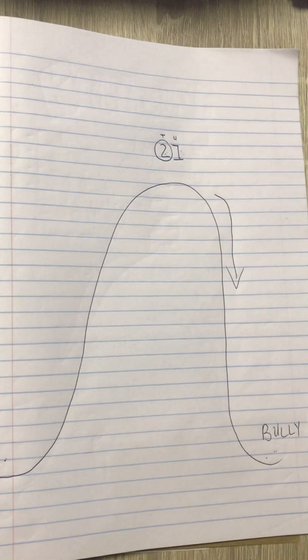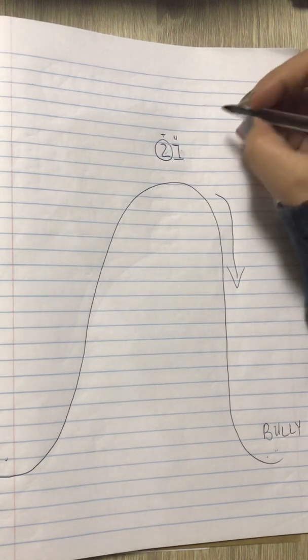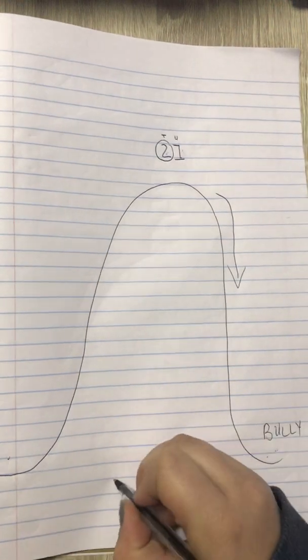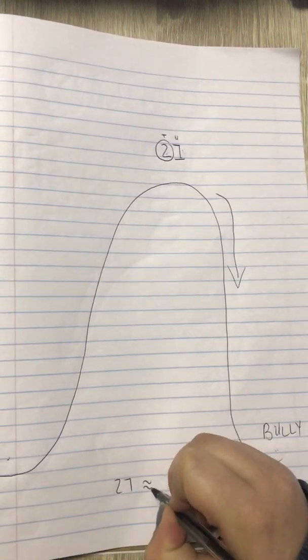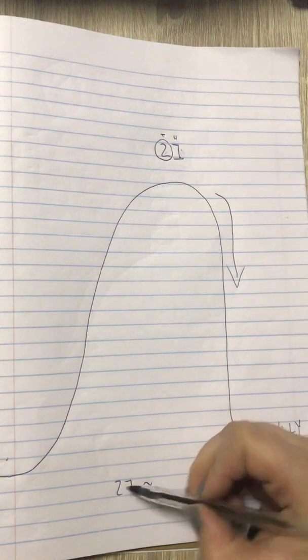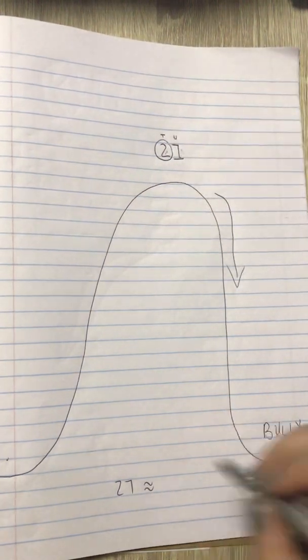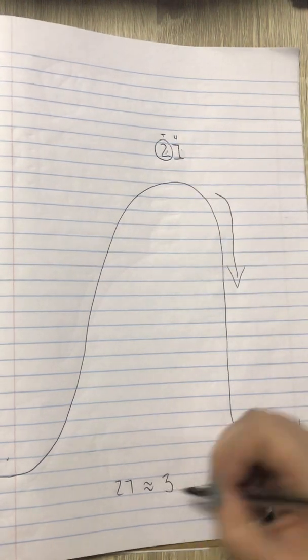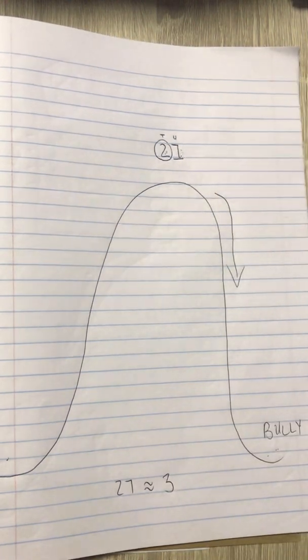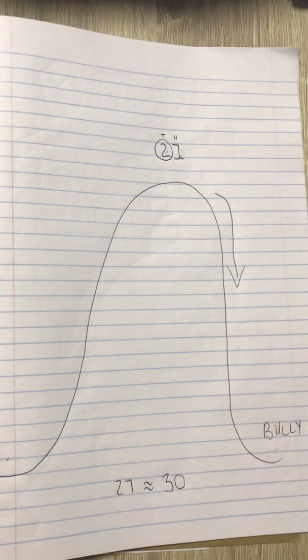Okay, that means when we have a bully, let's write it here, 27, round it off to the nearest 10. Then once it's a bully, we plus 1 with the circled number. So 2 plus 1 is 3, and we change the number to the right to a 0.